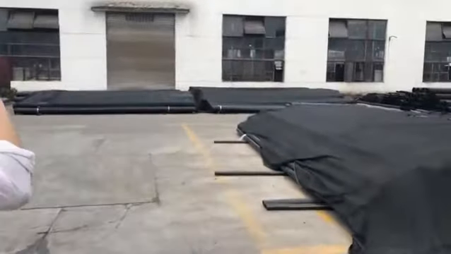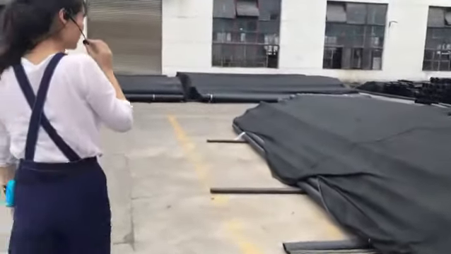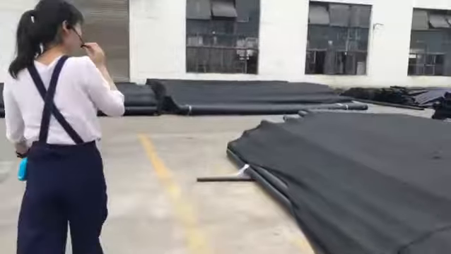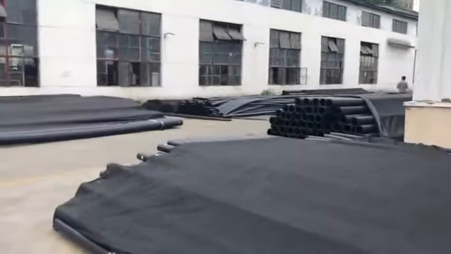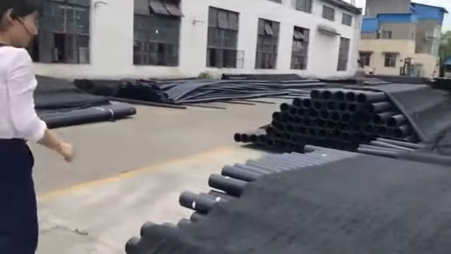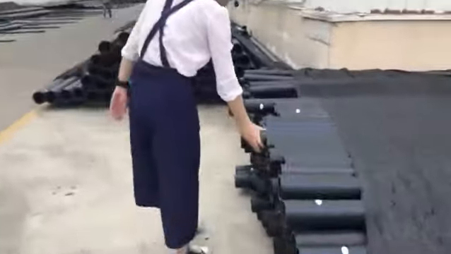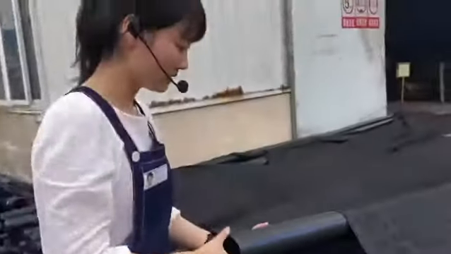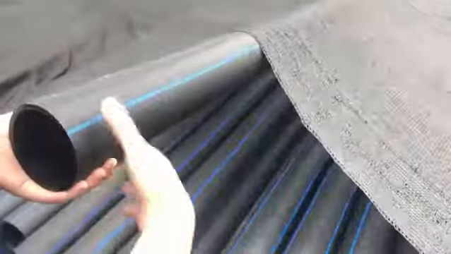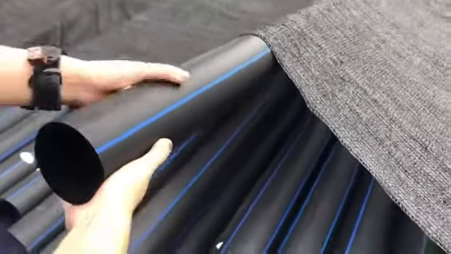And here, the small diameter. This is a small diameter, for example, like this one. It's also for the water supply.